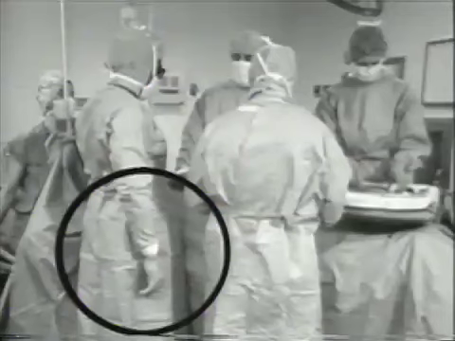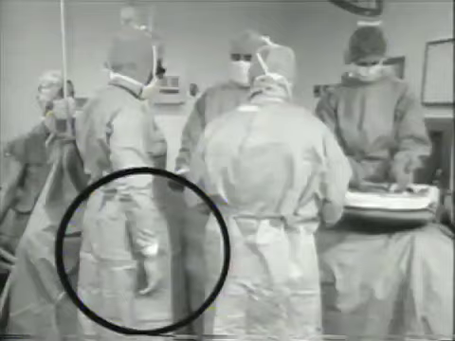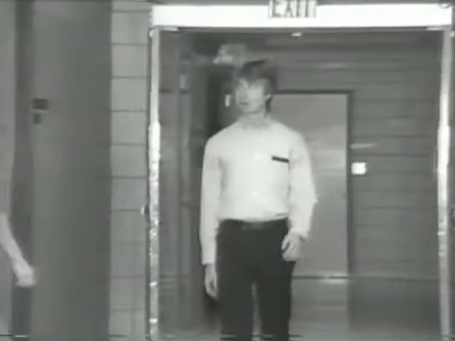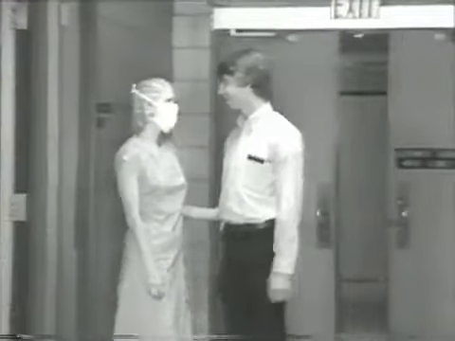The person who has allowed his hands to drop below the level of his waist can no longer be considered sterile. Whether you are a participant or an observer of a surgical procedure, you begin your practice of aseptic techniques by wearing clean operating room attire.